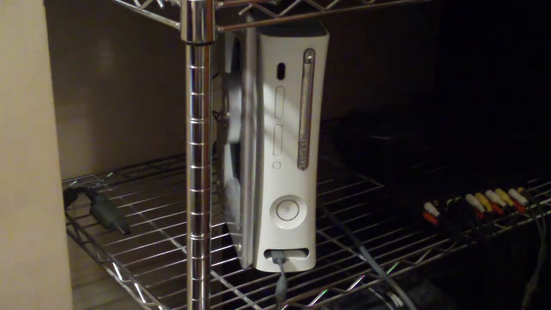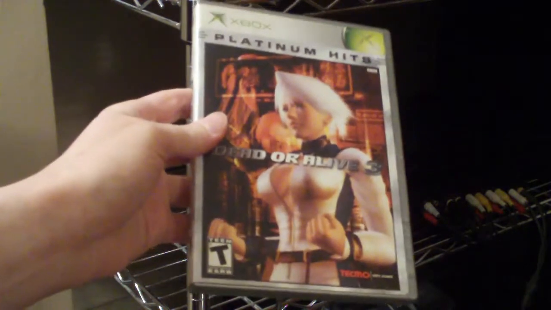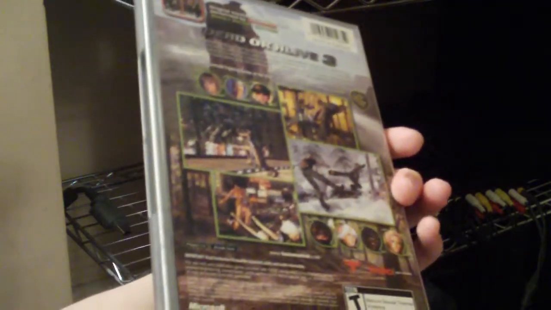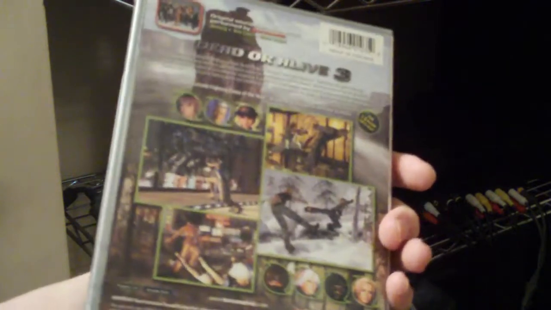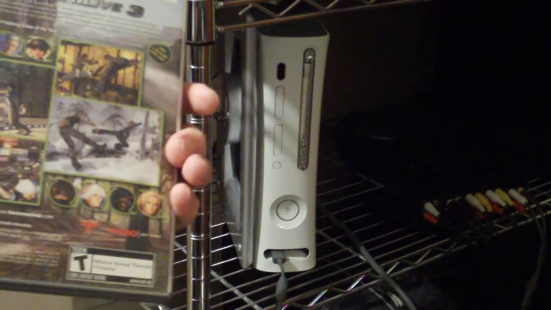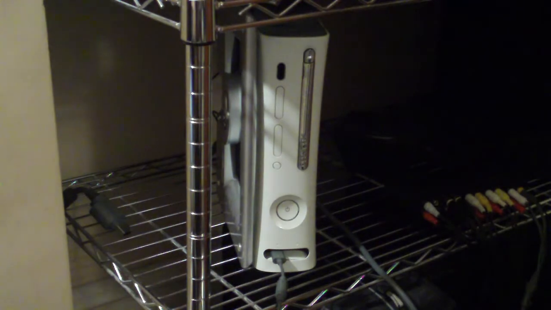Of course, eventually, just like with a lot of games, you got your Platinum Hits version, which has a pretty cool picture of Christie on the front. And as I had mentioned, I believe in my Dead or Alive collection video, it has a different back. You'll notice the back image here, instead of being the one stage that's on the European and American version, you just have a different background in it. So let's get right into this.